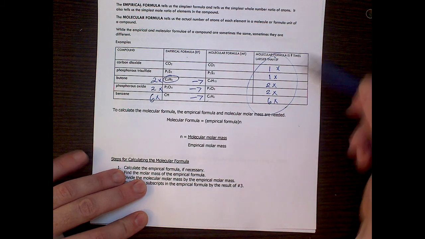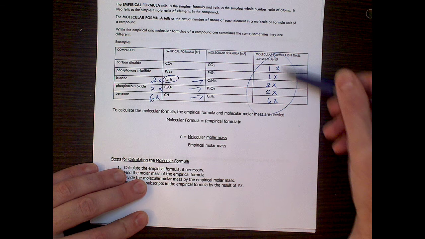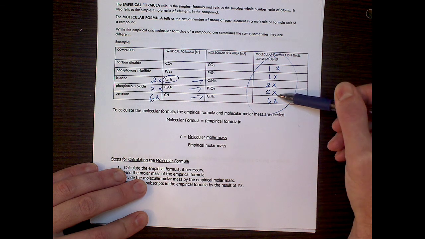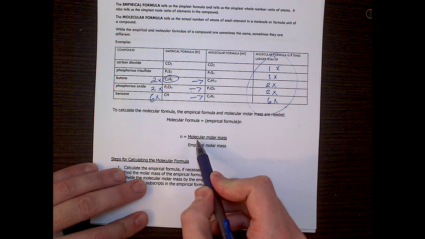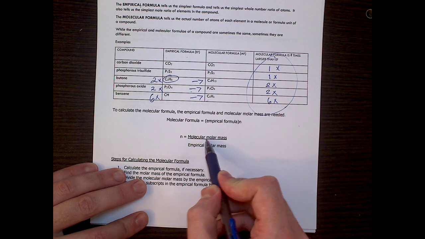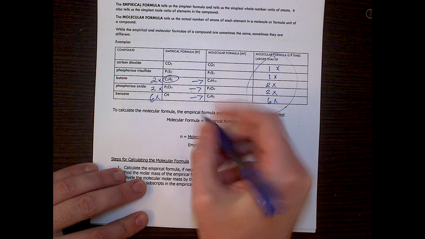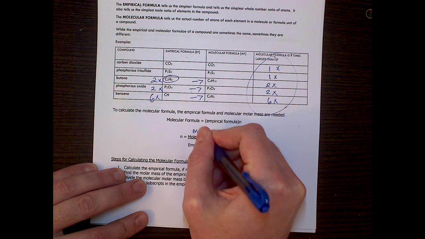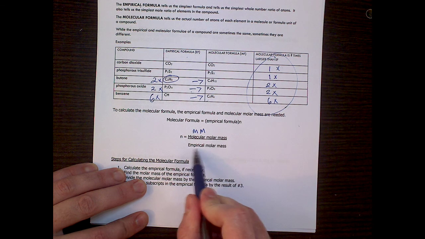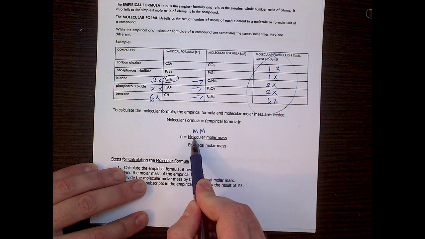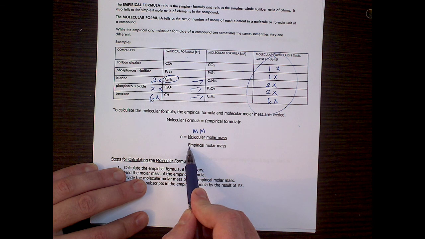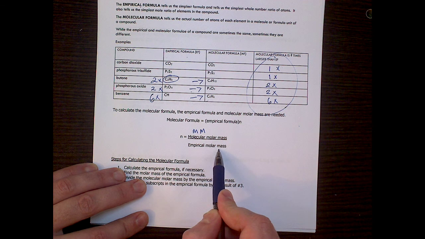This multiplier, or how many times greater the molecular formula is than the empirical formula, I get if I take the molecular molar mass, which we've been calling the molar mass or MM, and divide it by the empirical molar mass, okay? This is the mass of the molecule, and this is the mass of the empirical formula.